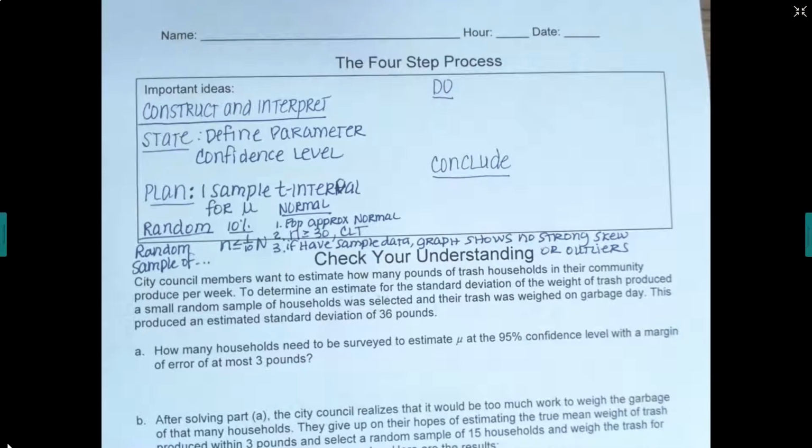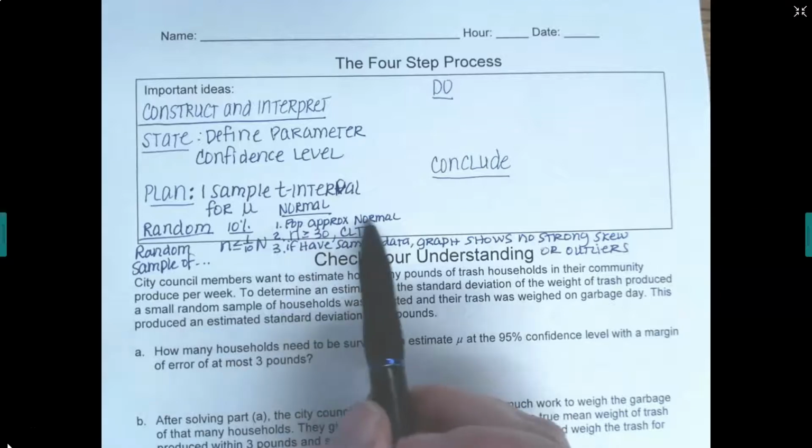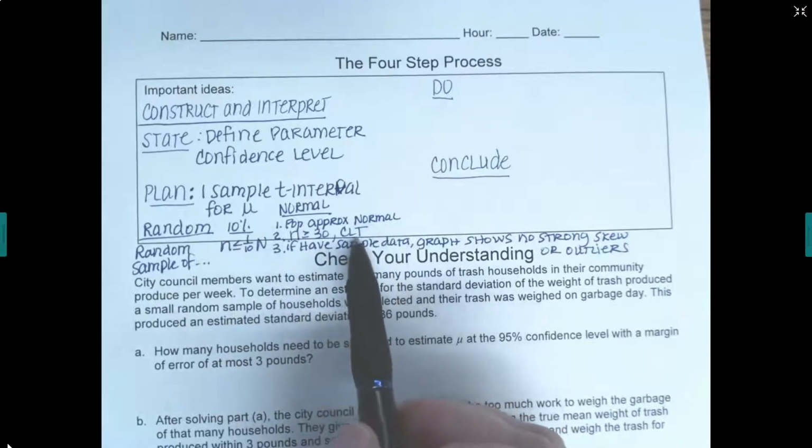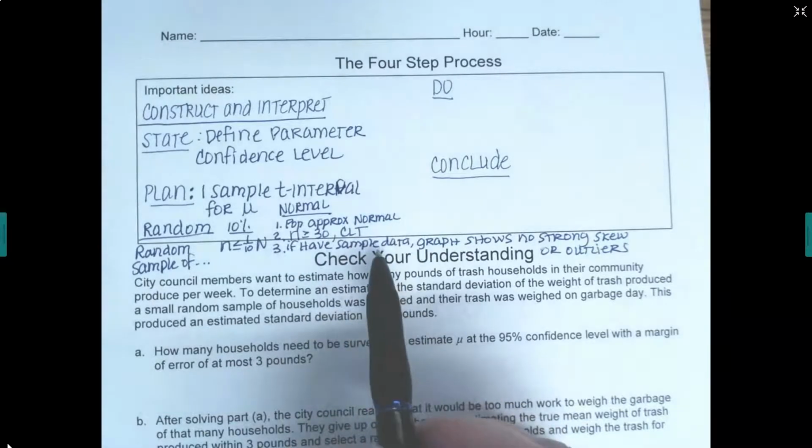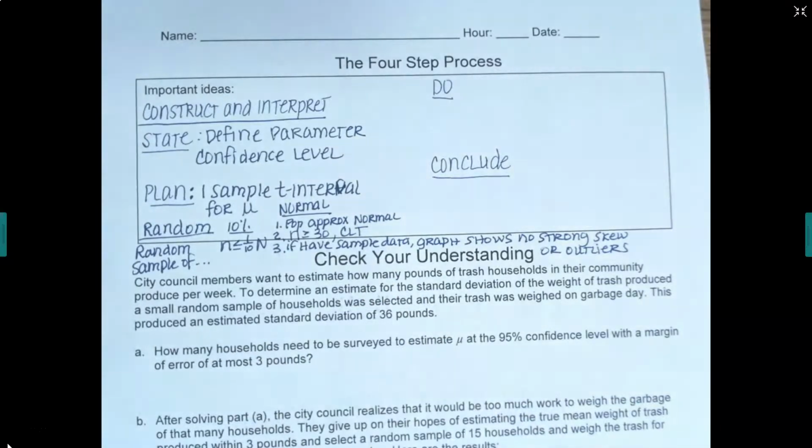Okay. So for the normal, it's either the population is approximately normal, you have the central limit theorem enacted because your sample size is big enough, or if you have the sample data, you graph it and it shows no strong skews or outliers. So that's kind of the order. This should be the first thing you look for. If that's not there, then look for CLT. If CLT is not there, then you're going to look for the sample data.